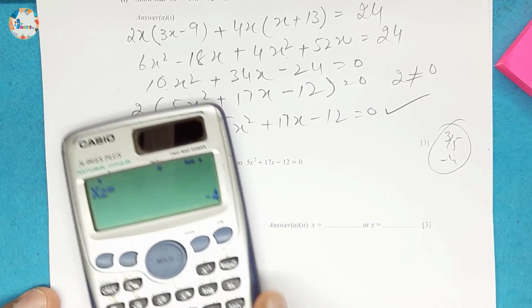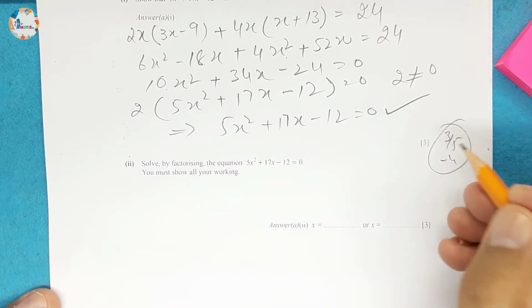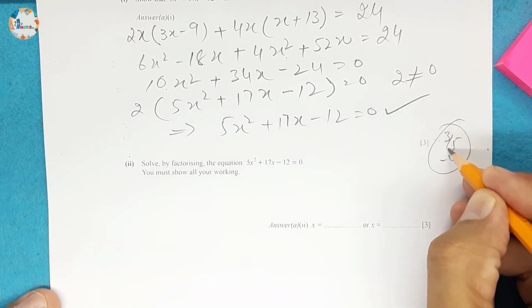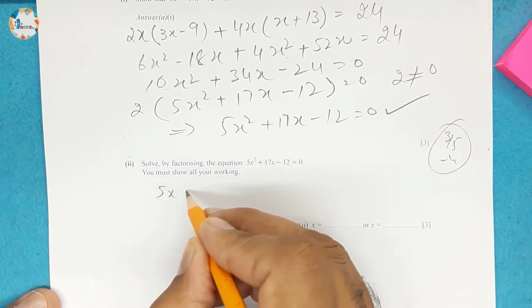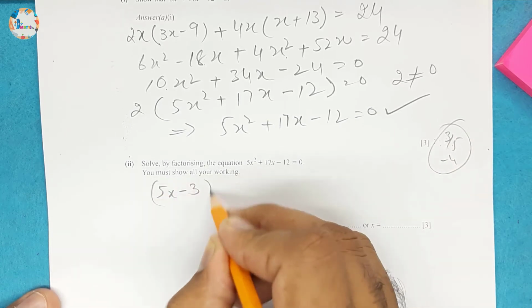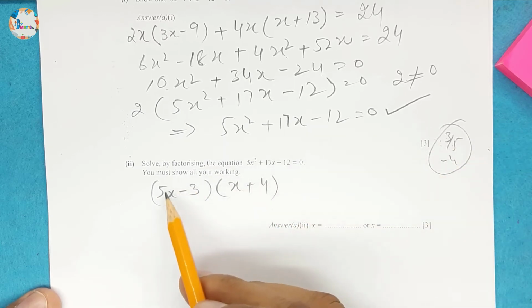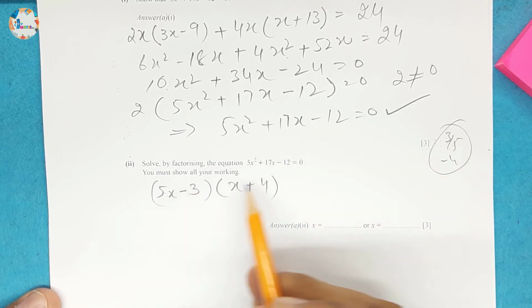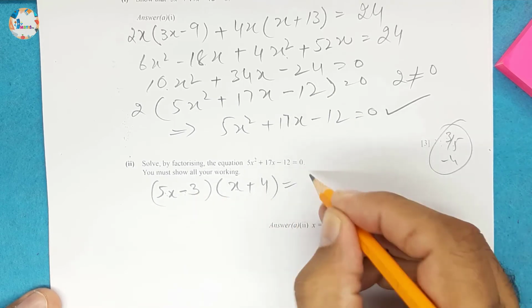These are the two values which we have calculated from here. So we can write it as 5x minus 3, and the other value will be x plus 4. If we multiply this, we will get 5x squared plus 20x minus 3x minus 12. So these will be the factors.